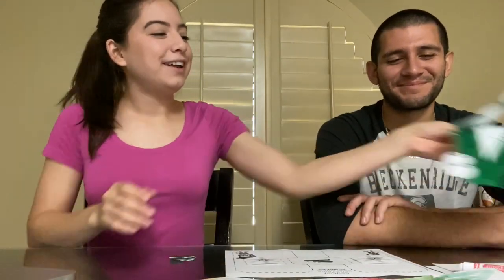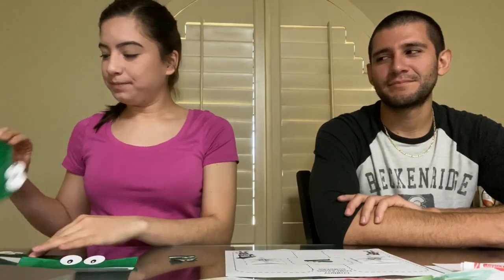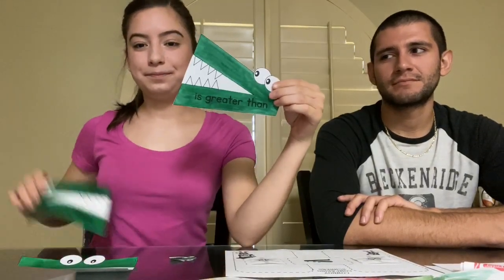So this concludes our mini lesson. You are now an expert at comparing numbers, and you now know what these signs mean: greater than, less than, and equal to. So now you can compare any numbers you want.